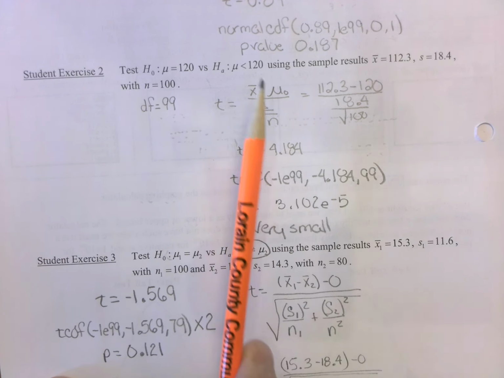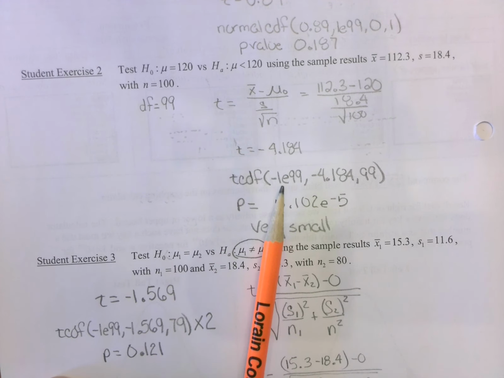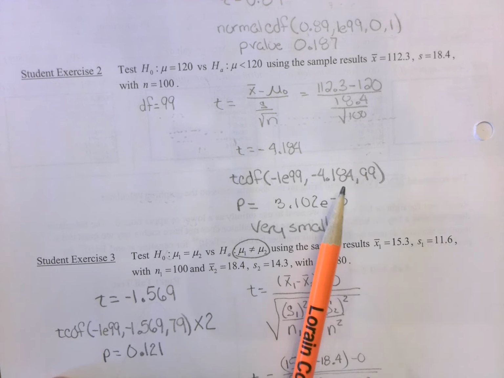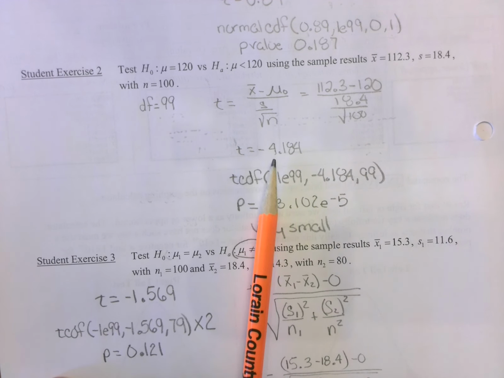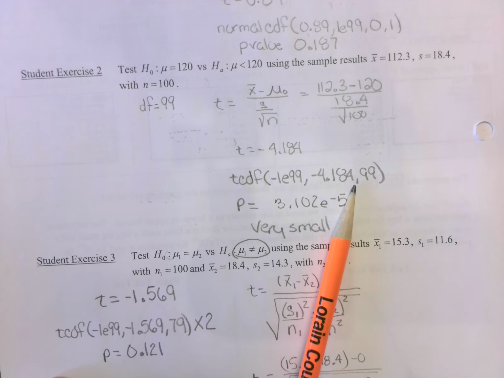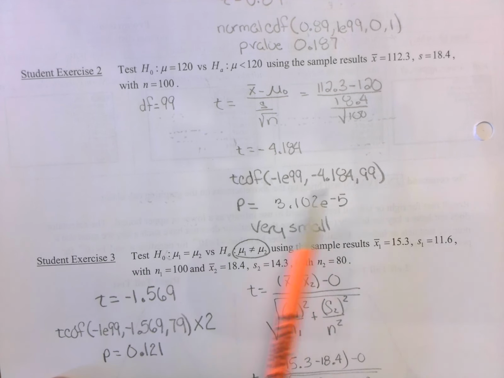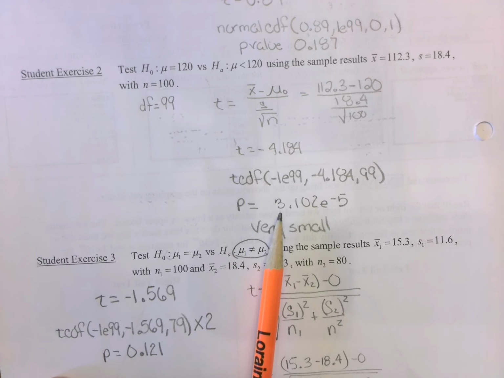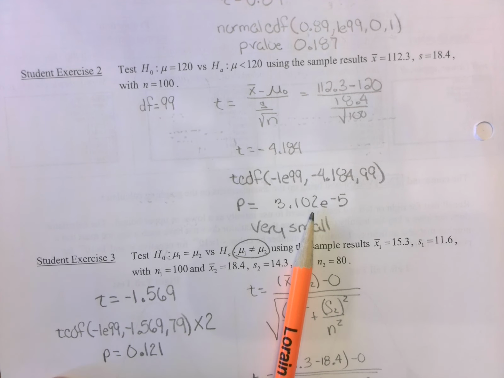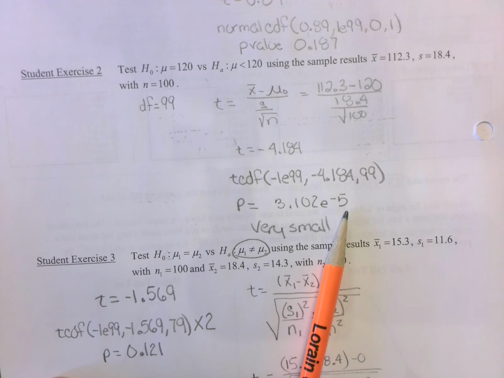Remember, since this is a left tail test, it's negative infinity, comma, my maximum number is negative 4.184. And comma, in here, we don't put in zeros and ones, we put in degrees of freedom, and the degrees of freedom are 99. We hit the button, and we get 3.102 approximately, and you get this E negative 5.